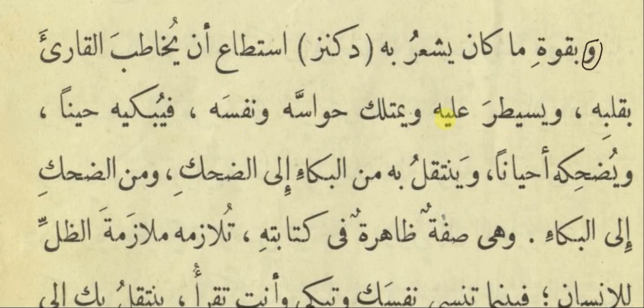They stay focused on him. And it's even more than that. يبكيه أحيانا, he makes him cry. Sometimes he will make the reader cry. Other times ويضحكه أحيانا, other times he makes him laugh, or makes her laugh.